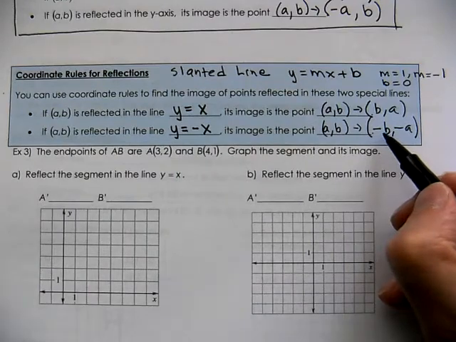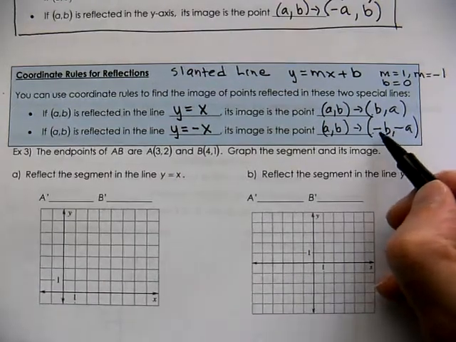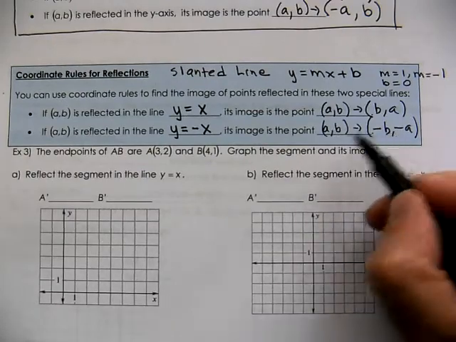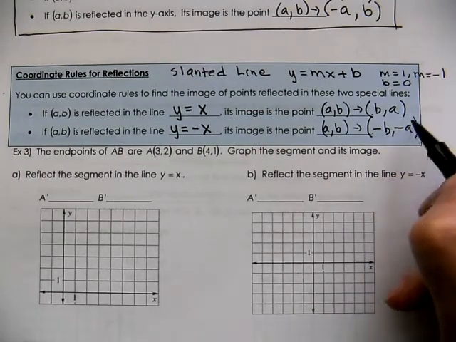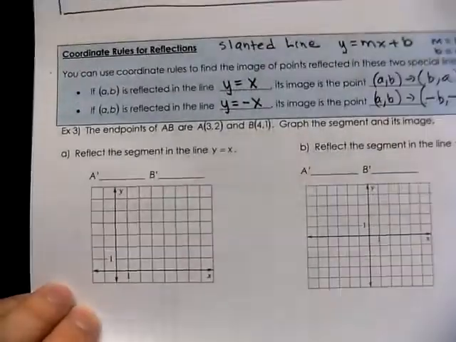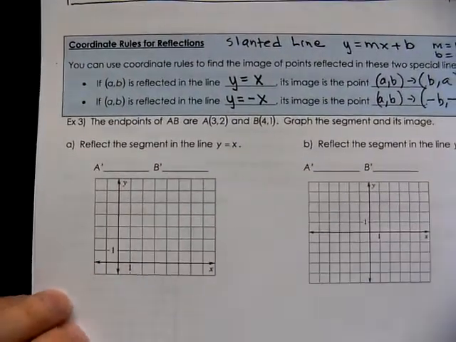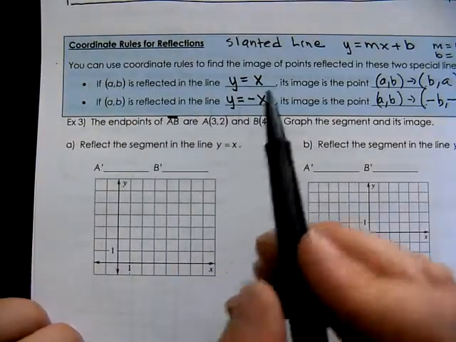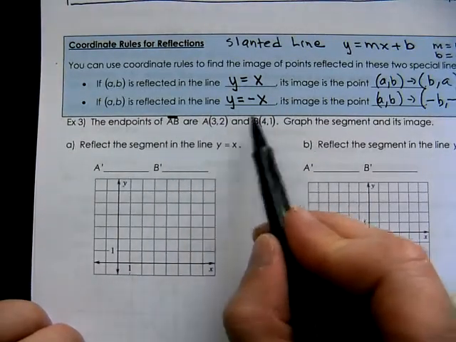This does not say make it negative. That means change the sign to the opposite of whatever it used to be. So we switch the order and change the signs. So we have not even a triangle. We just have as our object a segment. This is line AB. These are the end points.